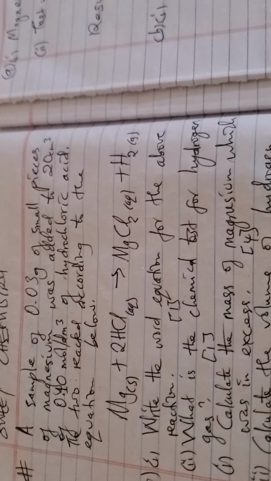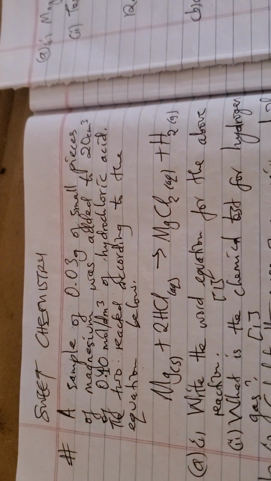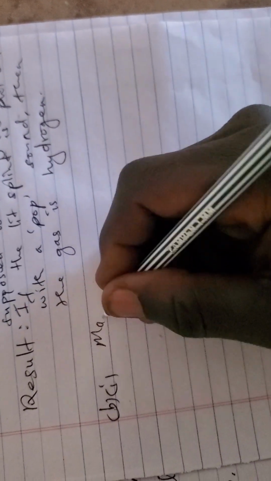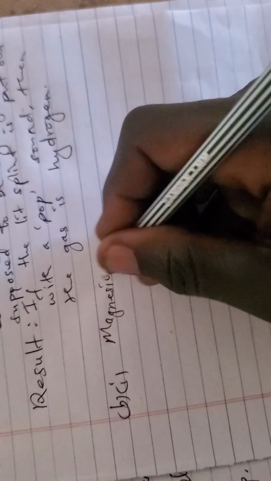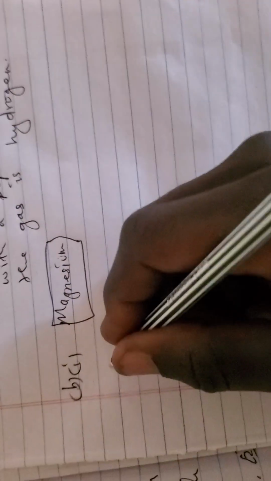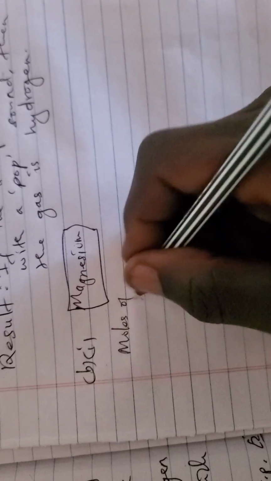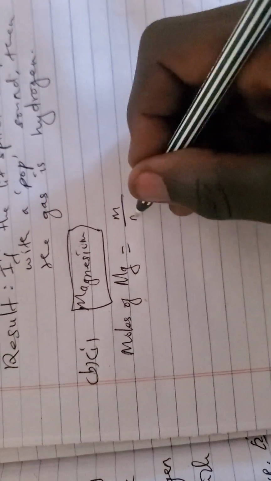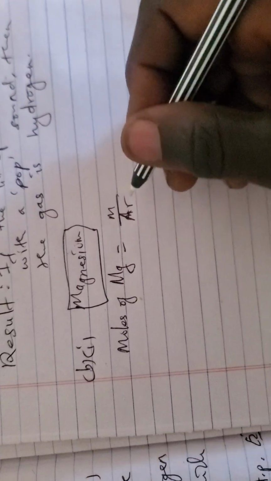So the first step, we find moles for both the reactants. The reactants which we have: magnesium. This is our first reactant. Let's calculate the moles. Moles of magnesium: we're going to say mass over relative atomic mass, since it's just alone.